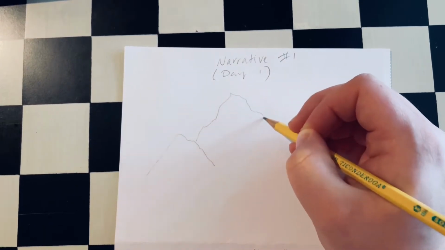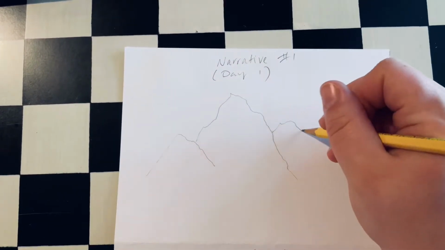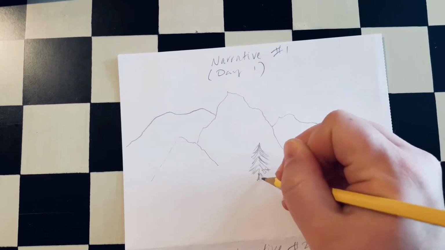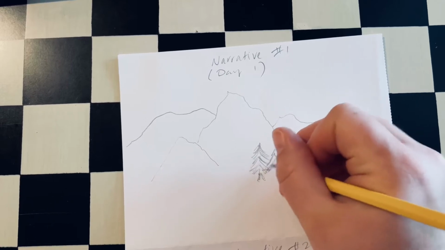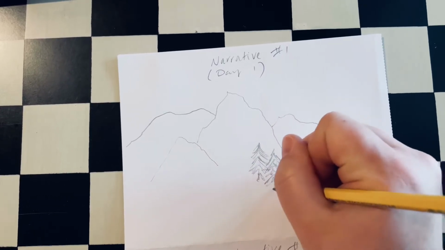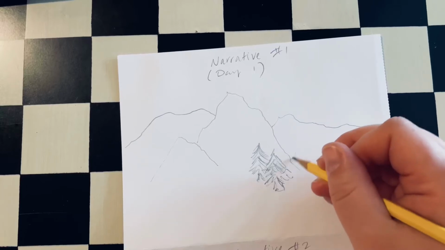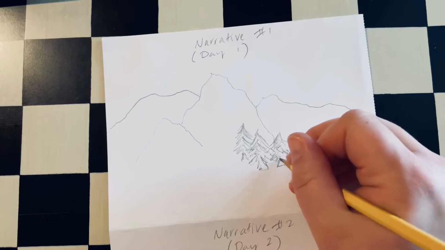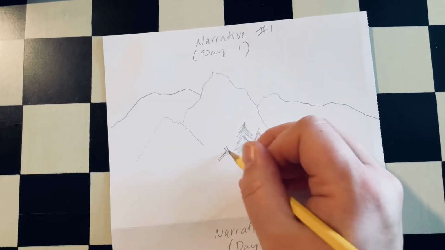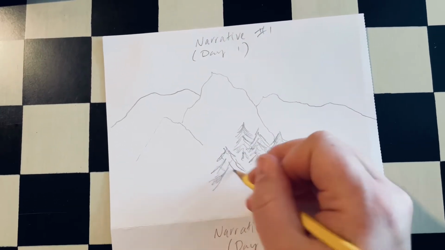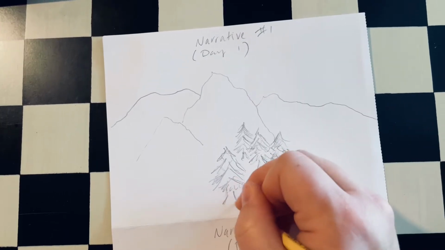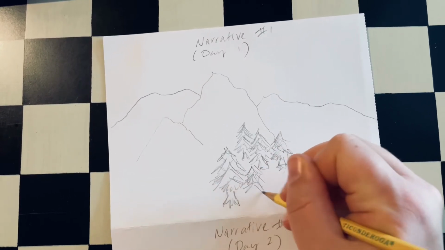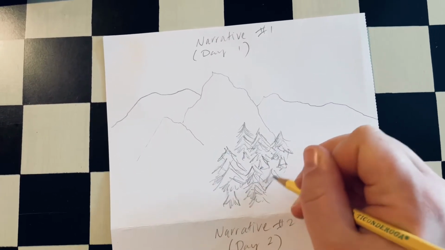So I start by just sketching some simple shapes and adding in some details. The level of detail that you add to this drawing is entirely up to you. Remember that the purpose of this assignment is to illustrate your narrative, so keep in mind the things that are important in order to tell your story. Keeping a balance of simplicity and detail is important.